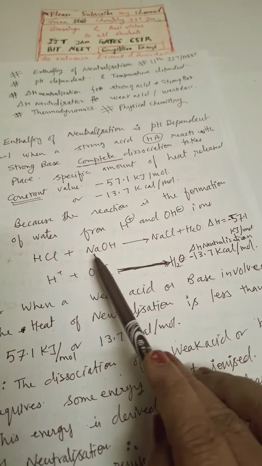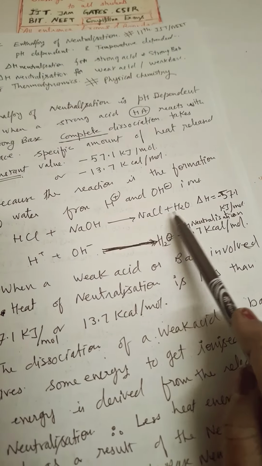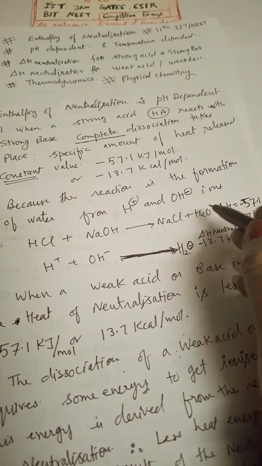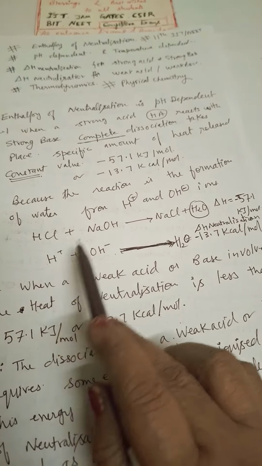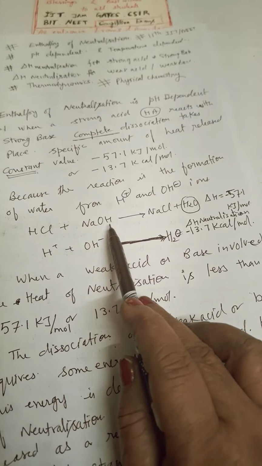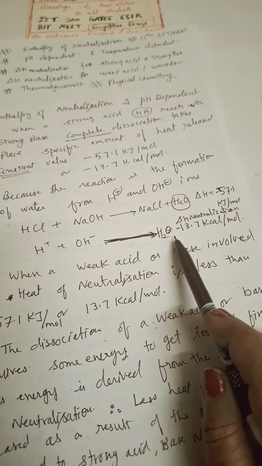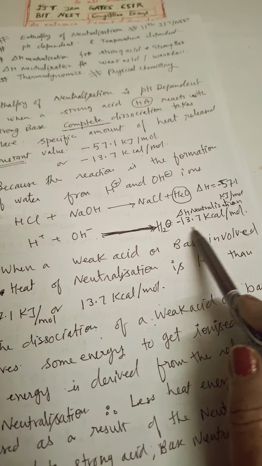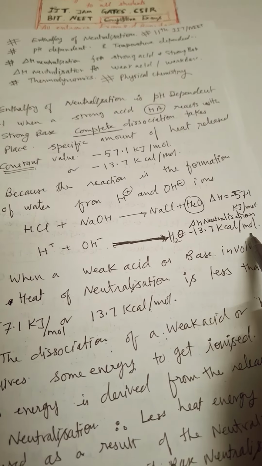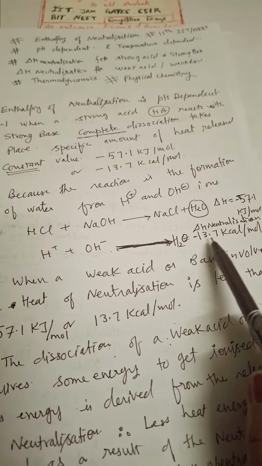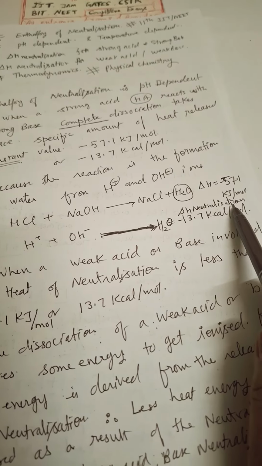I took the example of HCl and NaOH. NaCl and water are obtained. Remember, I am saying water. H from the acid and OH from the alkali combine and we get water, and the amount of heat energy released in kilocalorie will be minus 13.7 kilocalorie. Here I took minus 13.7, that is delta H neutralization.